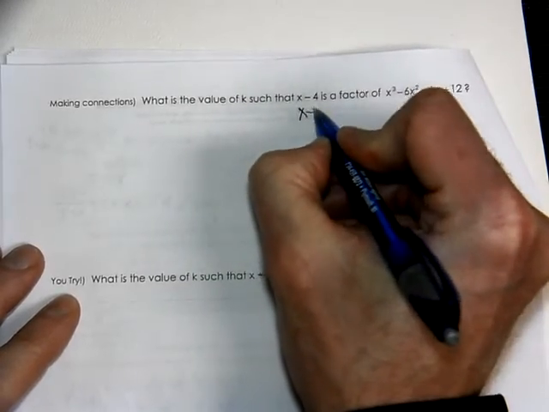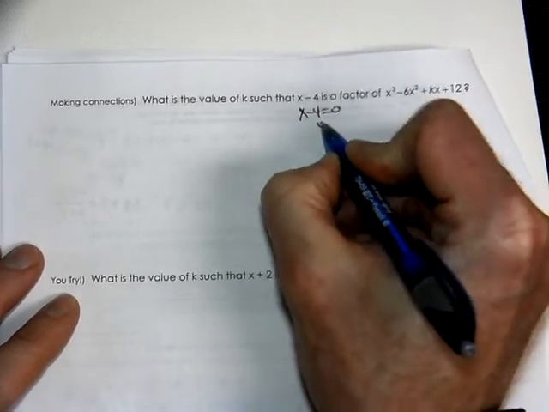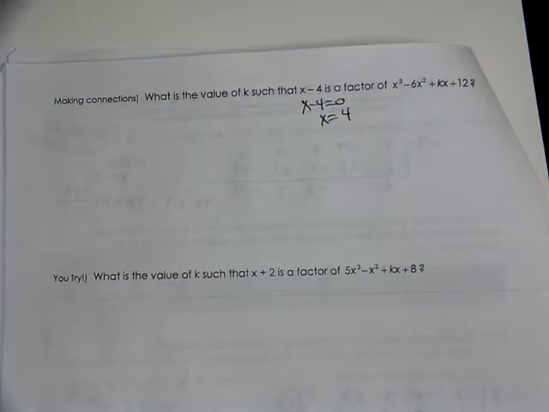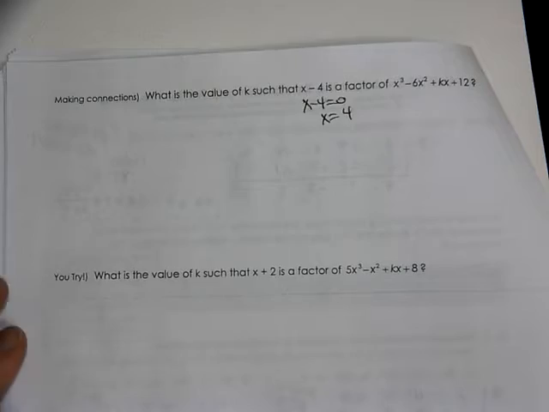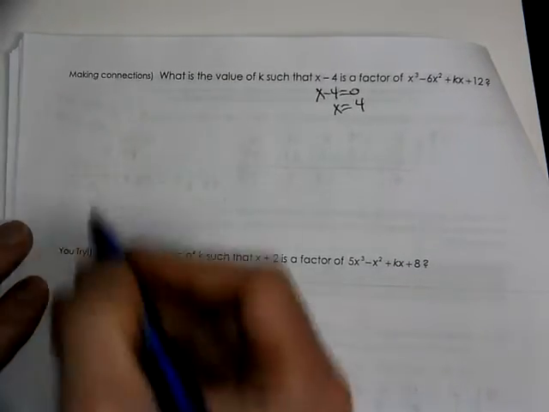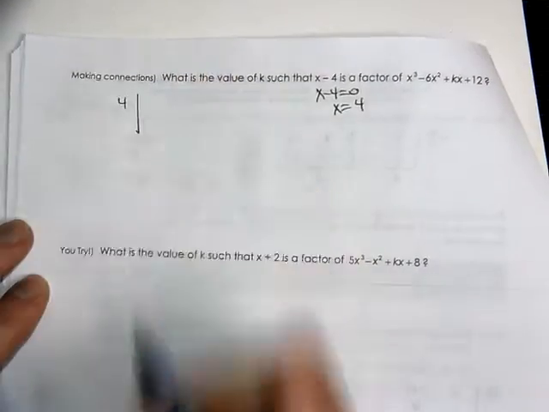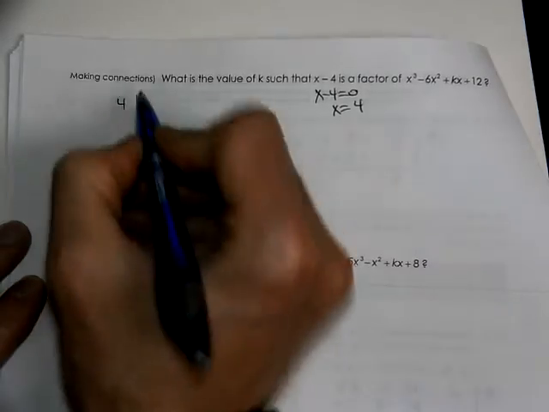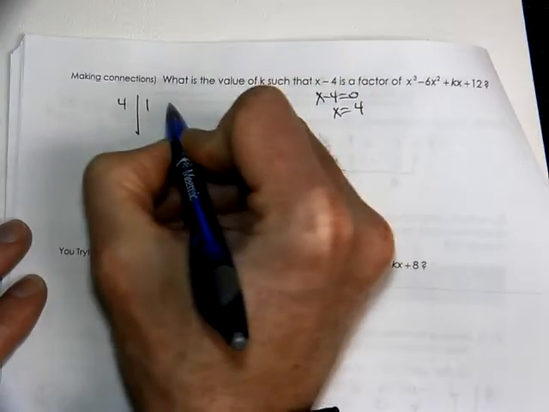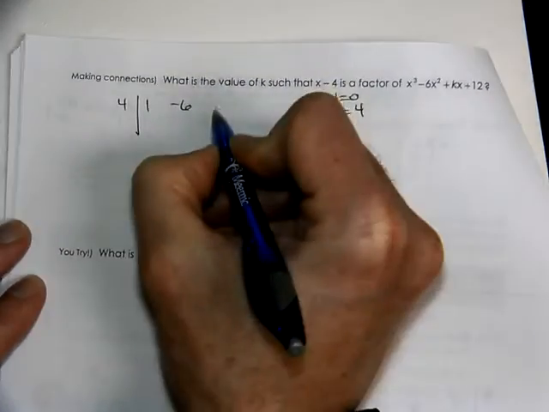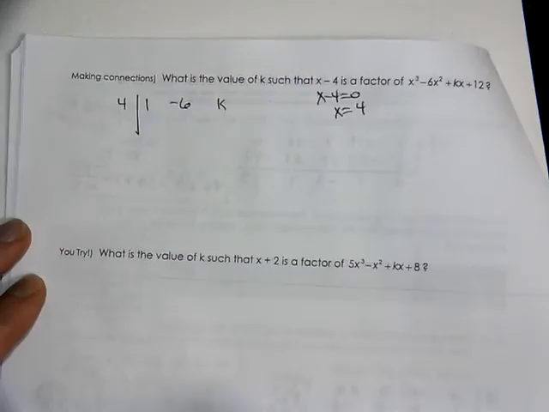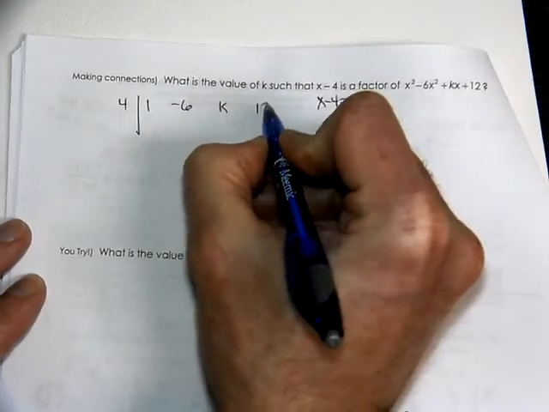So we're going to take x minus 4 and equal it to 0. So x equals 4. So you know what value we're going to use in synthetic. We're going to use our coefficients, which are 1, negative 6, our unknown number, and 12.